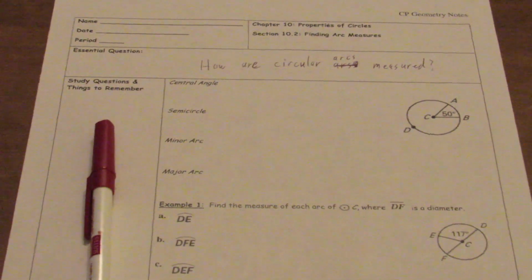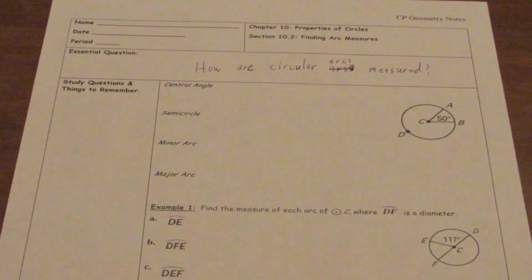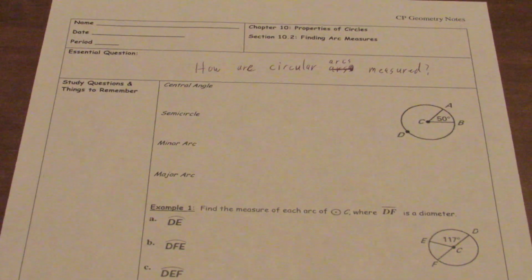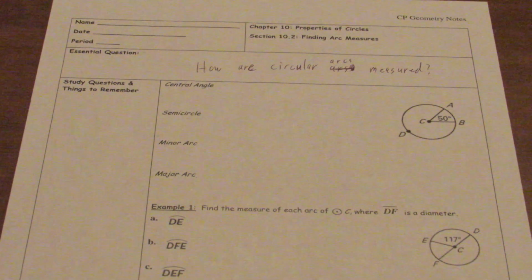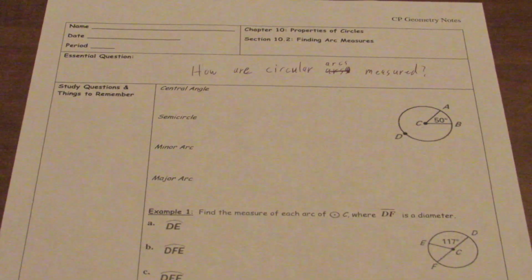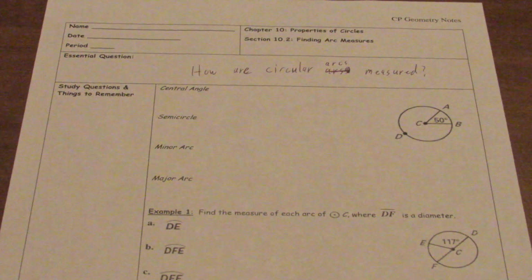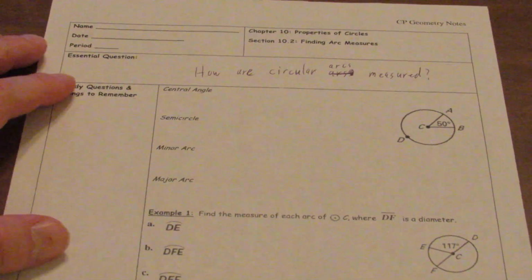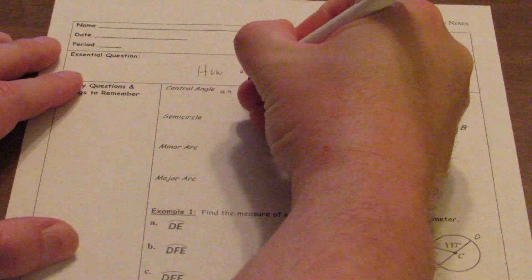Section 2, we're looking at arcs in circles. And this will relate to angles as well, so we'll have some stuff in here about angles. It's actually what we start off with. Our central angle is an angle whose vertex is the center of the circle.